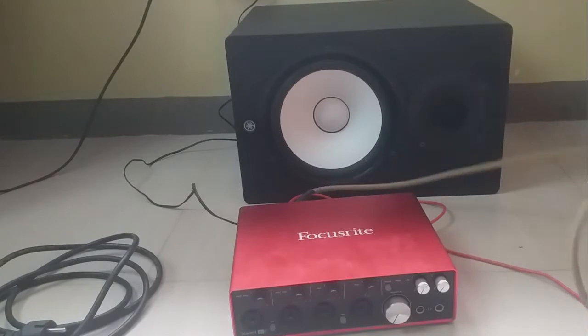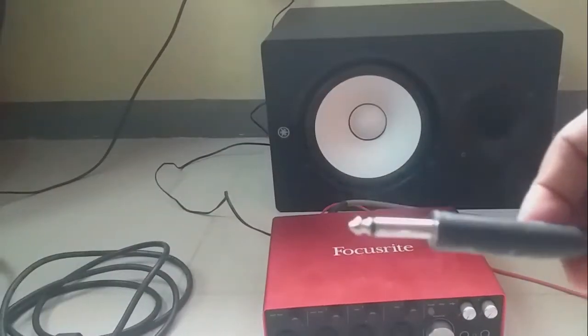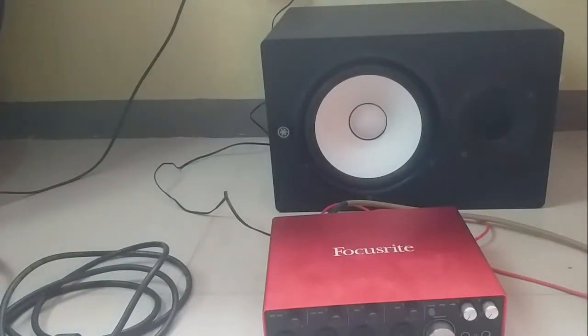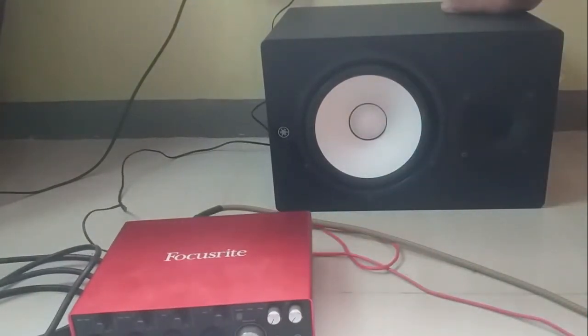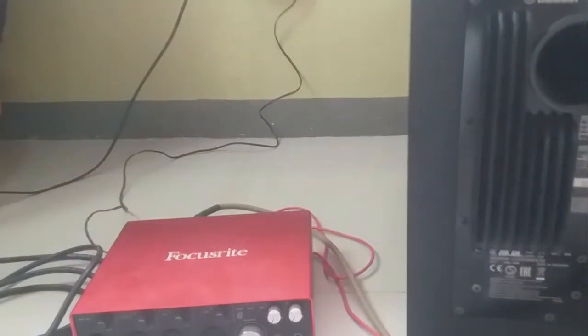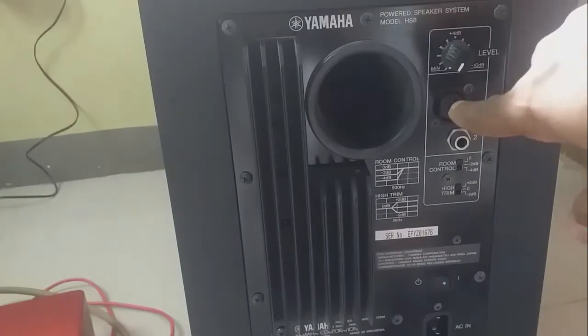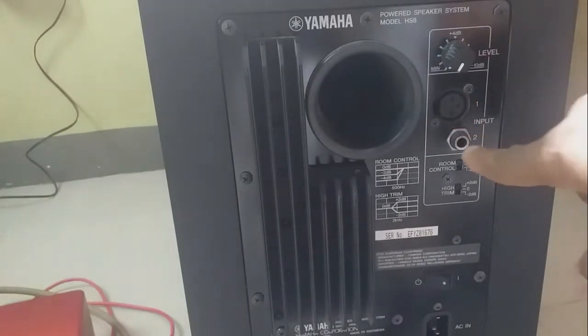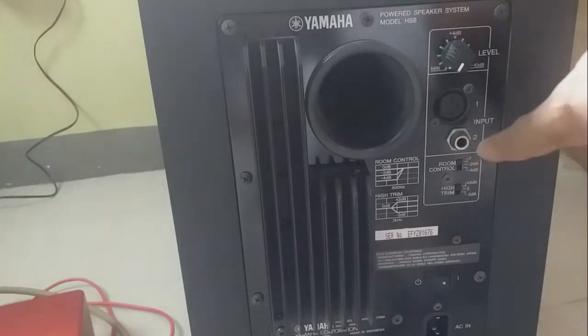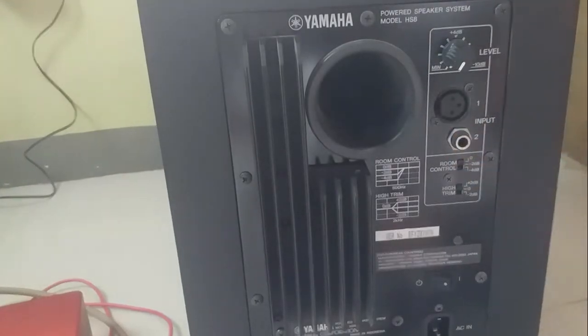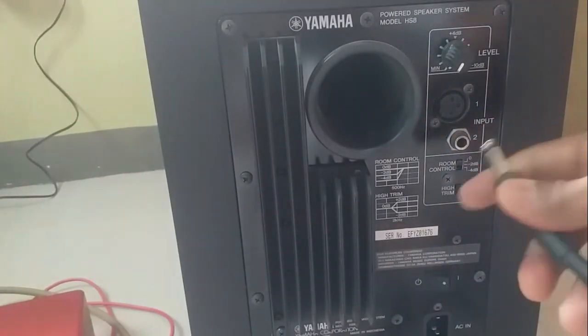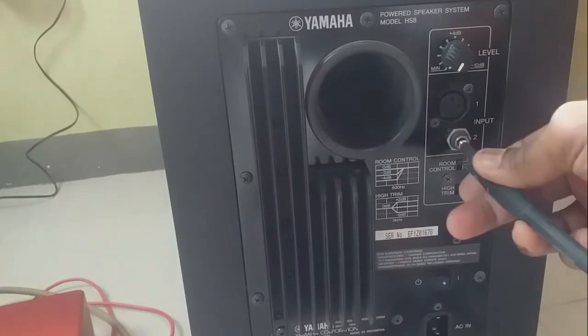left port. So the next thing we'll do now is to take the other end of the audio cable to the studio monitor. As you can see at the back, we have an XLR port and we also have a balanced headphone jack port, if I may put it that way. And that is where I will connect it.